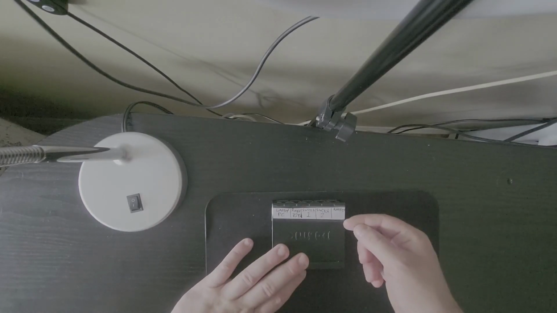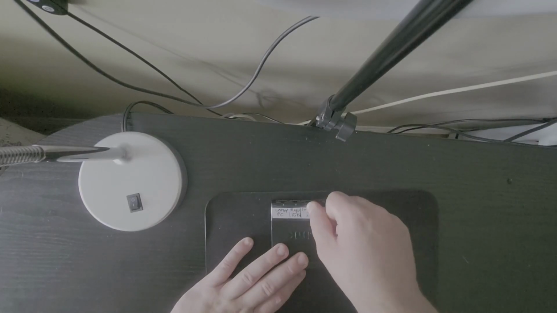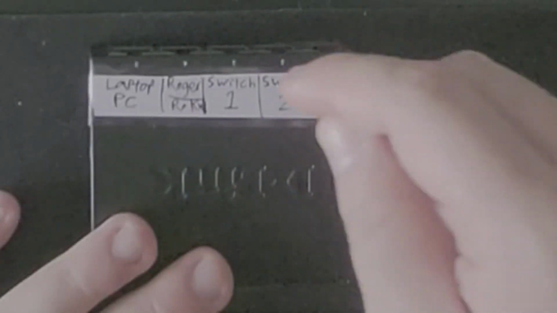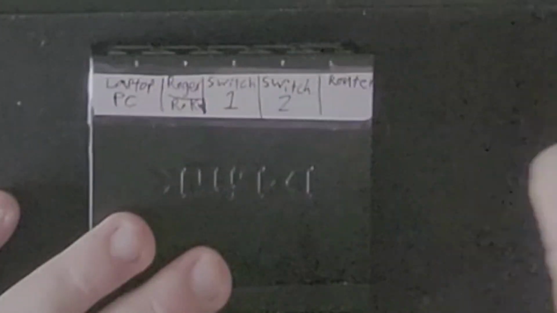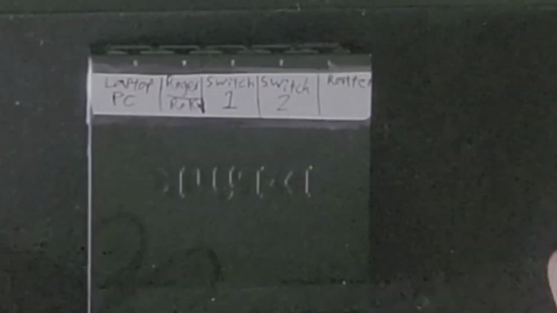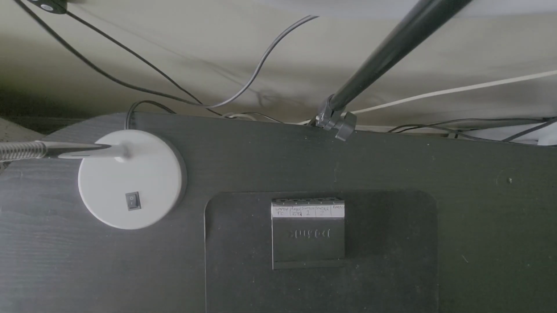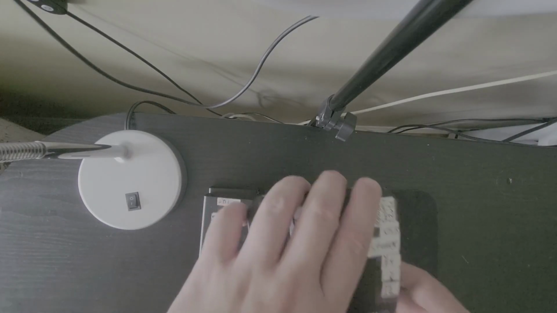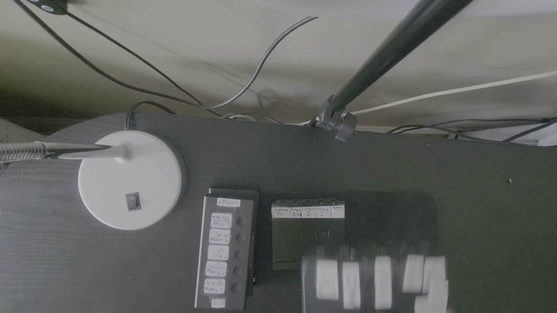So the router goes on the right. Then the 2, 3, 4, and 5 are my switch 2, my switch 1. I don't have it for either my Roku or Rogers box anymore. And the 5th one is just my laptop, or if I have a desktop PC. But yeah, these were my AV switch boxes and splitters that I use for my TV setup to coincide with the Kernel Lines Box Pro.